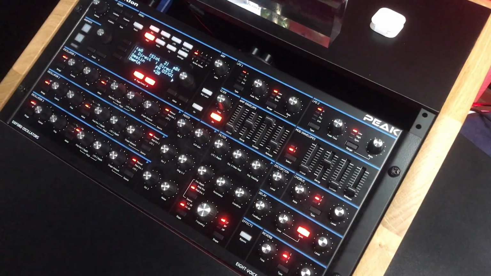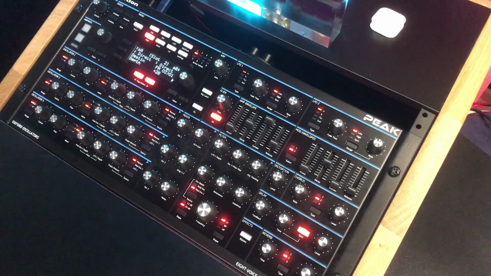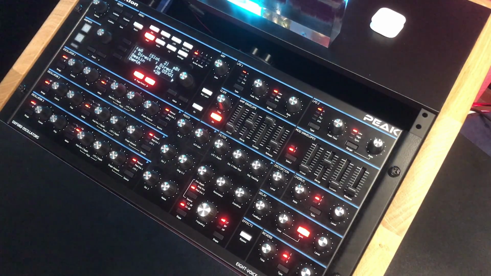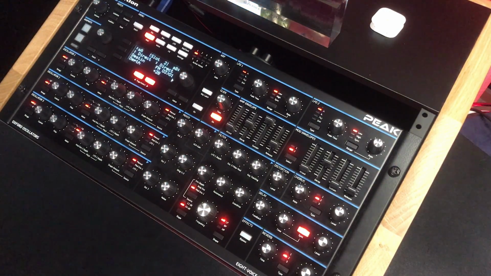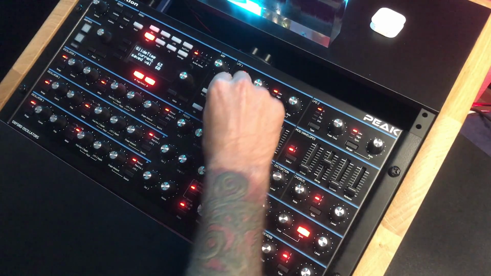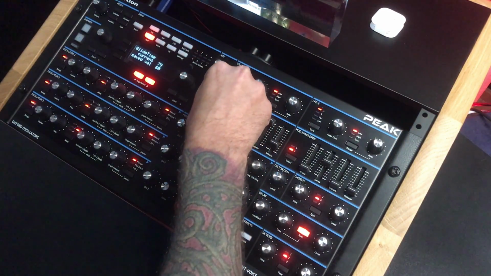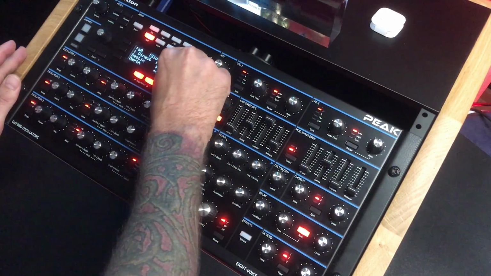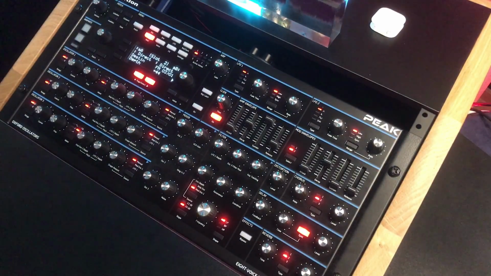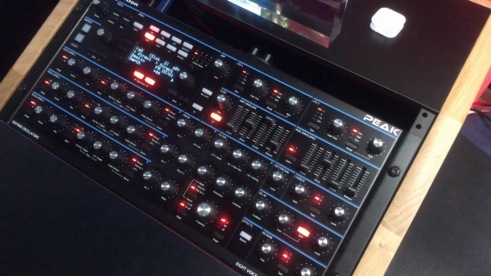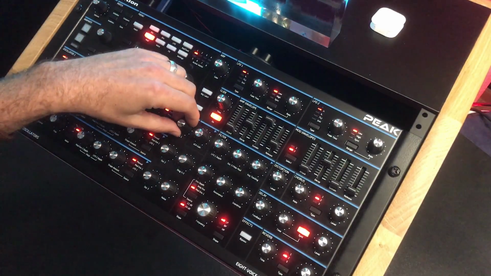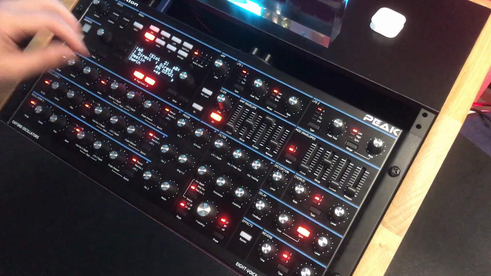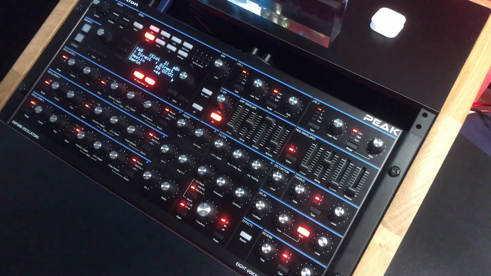Probably going to go back and just change the pattern real quick. You could do all sorts of stuff with this. No, that extra note is driving me crazy. Okay, better.